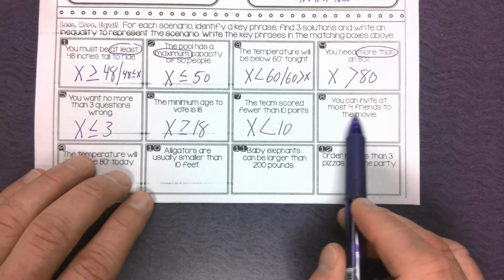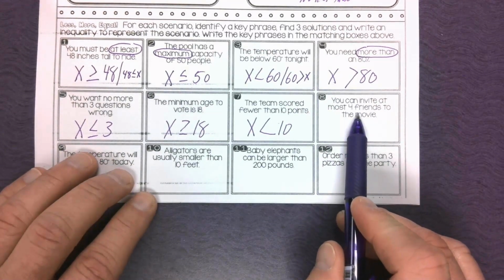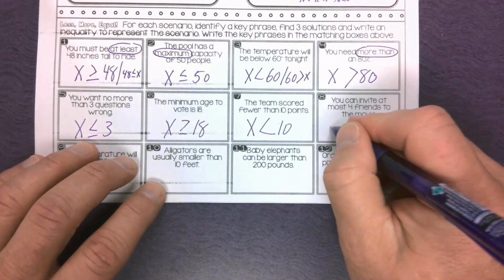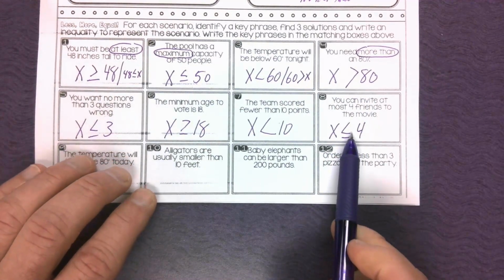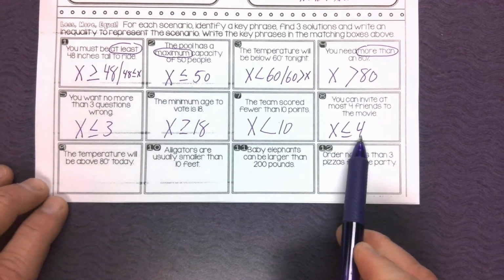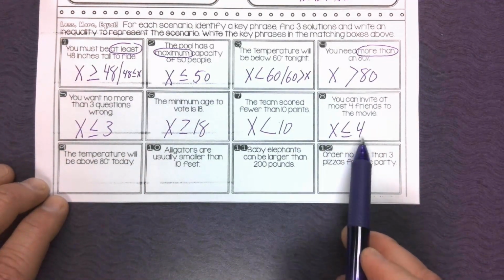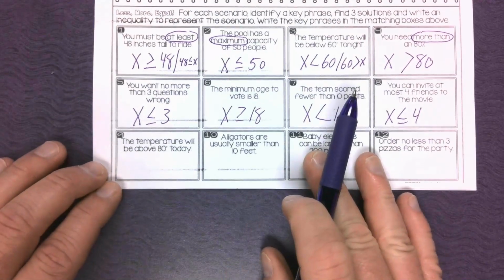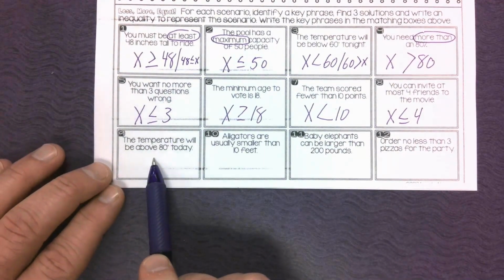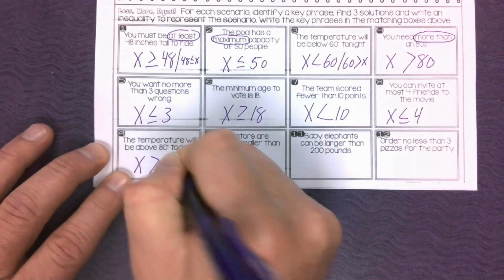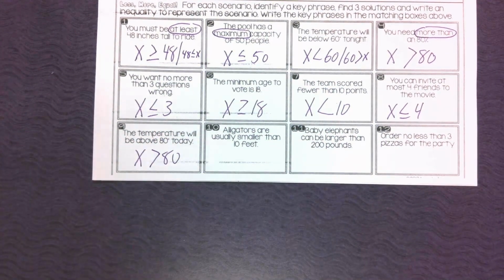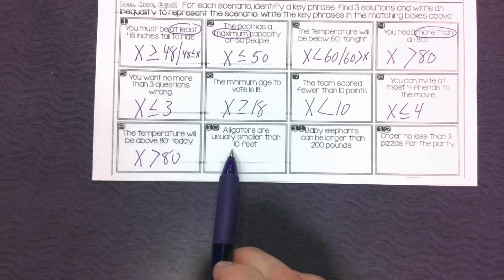You can invite at most 4 friends. 4 friends or less. You can invite 4. You can invite 3. You cannot invite 5. That's too many. The temperature will be above 80. The temperature is not supposed to be 80. It's going to be above 80. This one's a little tricky.